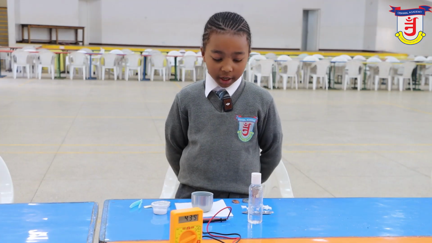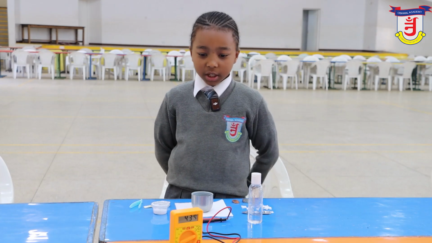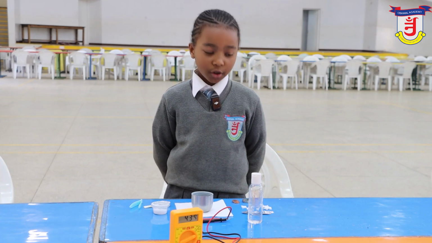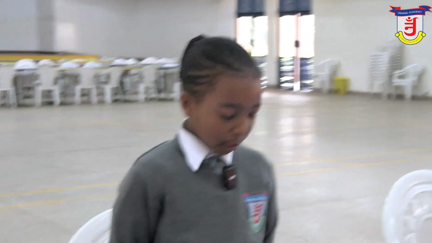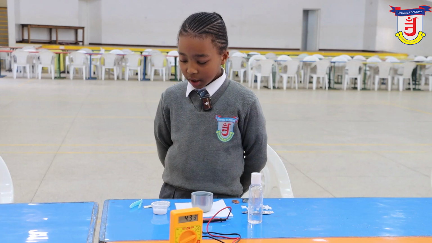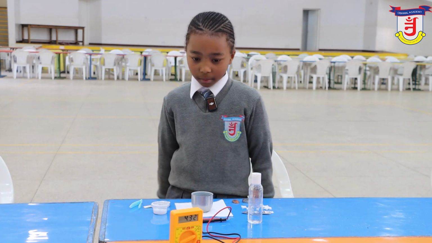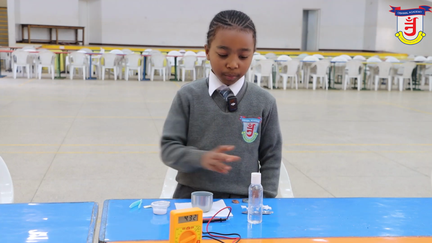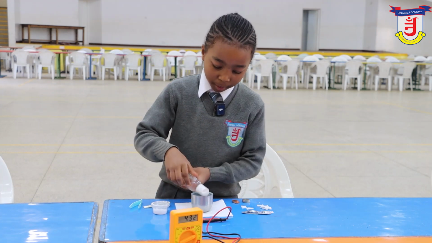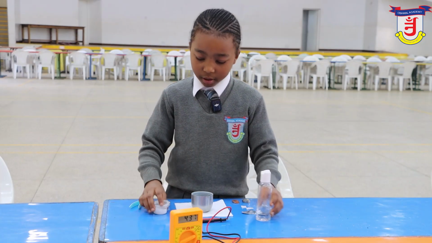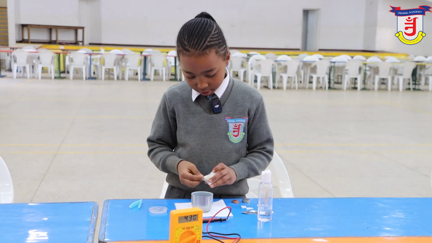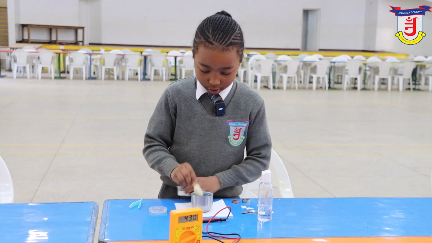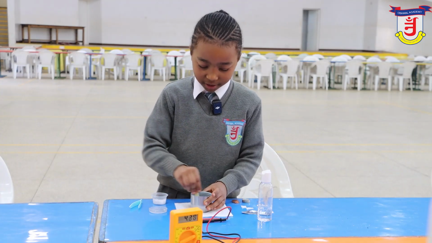Salt and vinegar to make the electrolyte, a multimeter to show how much electricity is being produced, aluminum foil because it's a good conductor of electricity, paper, copper coins and silver coins, a spoon, a cup. Put the vinegar inside your cup. Then put a teaspoon of salt. Mix it until it dissolves.